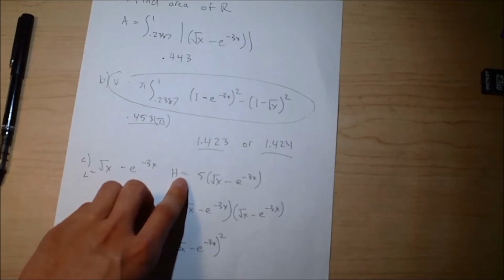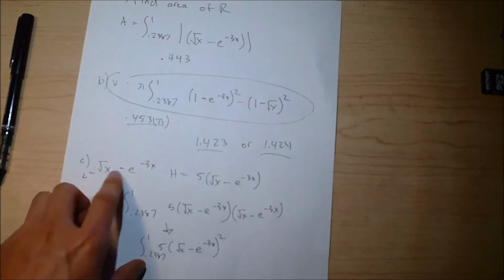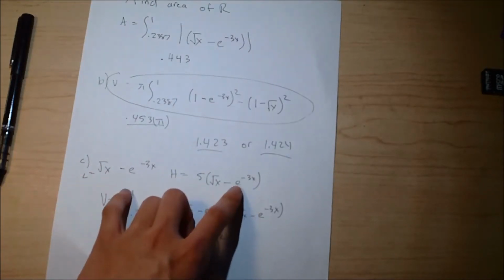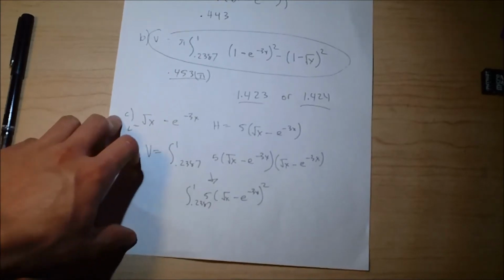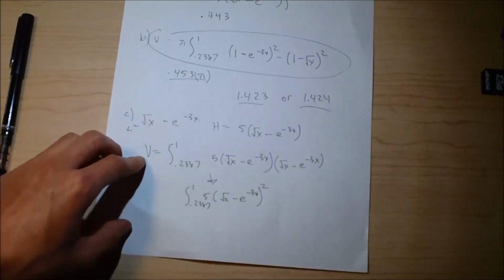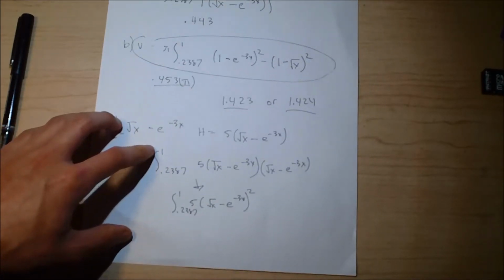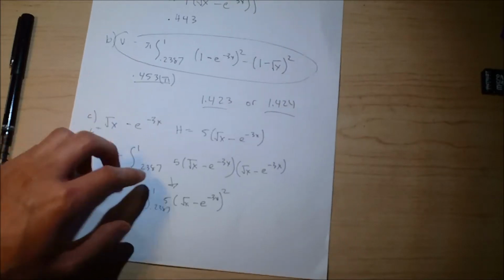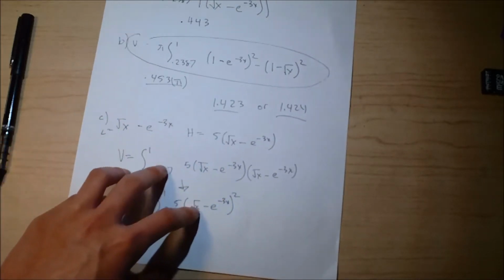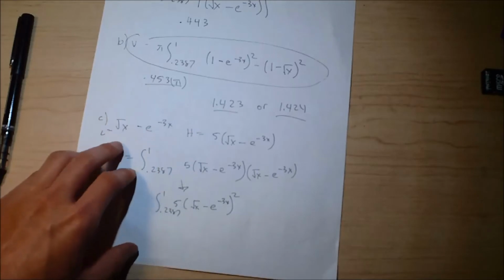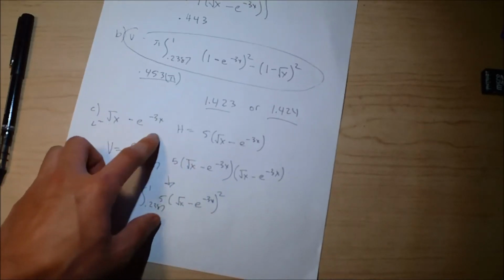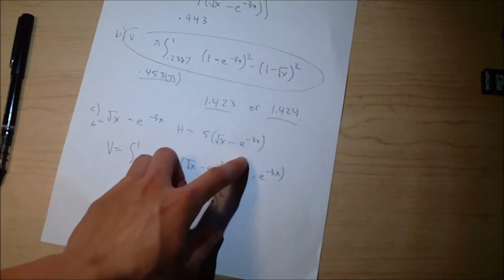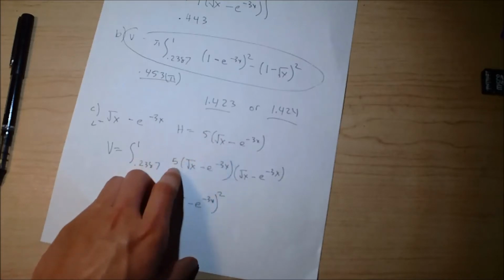The height, they just told us, is 5 times this length. I set up another integral, with b minus a, and you know that the volume is the area of the base times the height, so this times this.